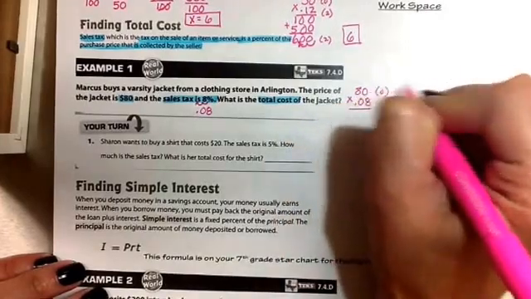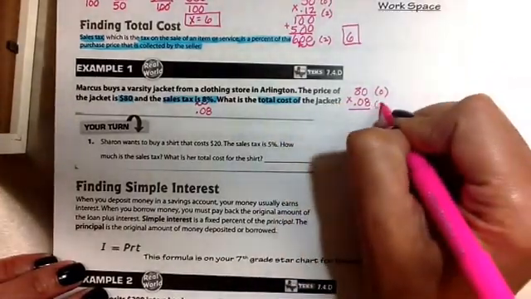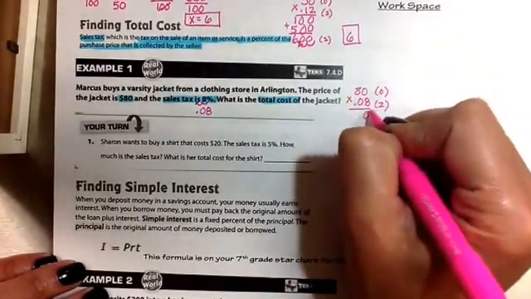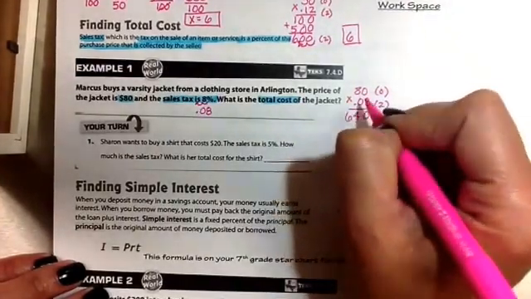I have no decimal places in my top number. I have 2 decimal places in the bottom number. So 8 times 0, 0. 8 times 8 is 64.